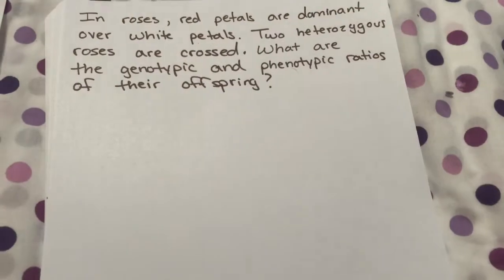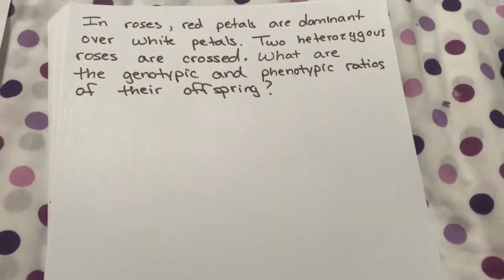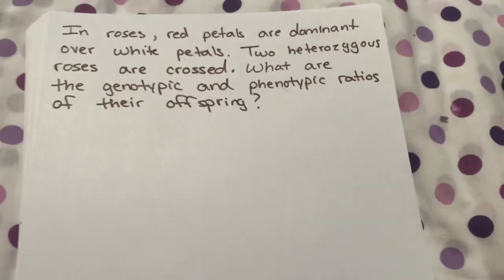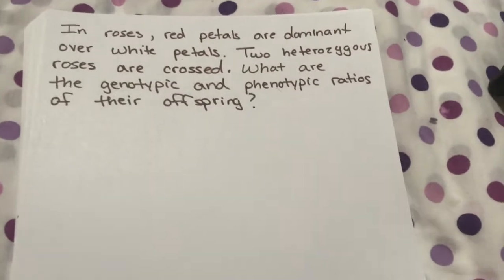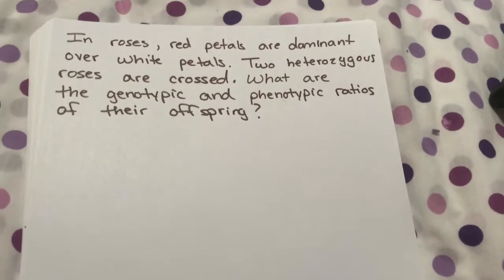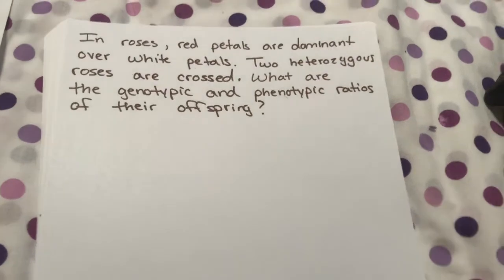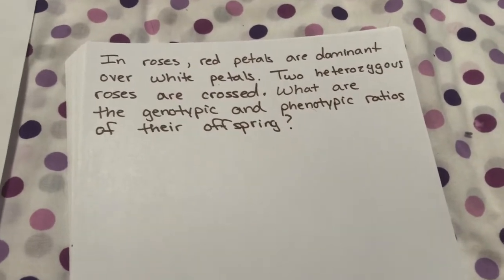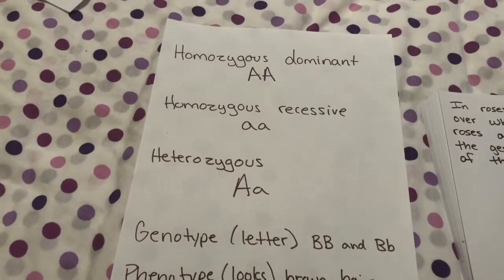So let's try this example. In roses, red petals are dominant over white petals. Two heterozygous roses are crossed. What are the genotypic and phenotypic ratios of their offspring? Now, first of all, you're going to have to know your vocab. If you don't know your vocab, you're going to be lost. So here's a reminder of your vocab.